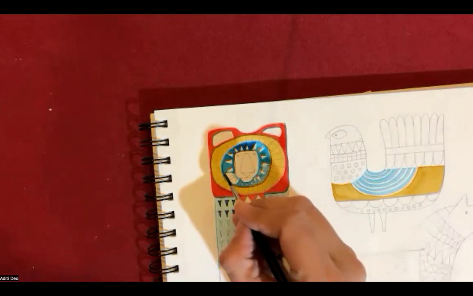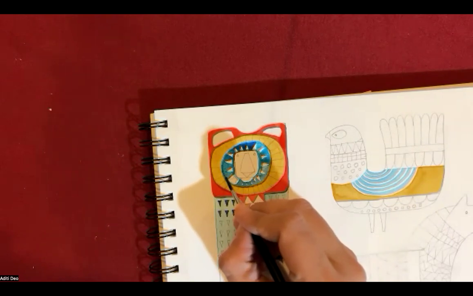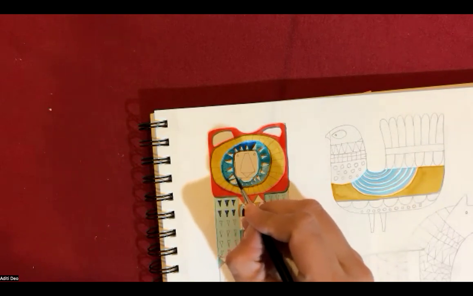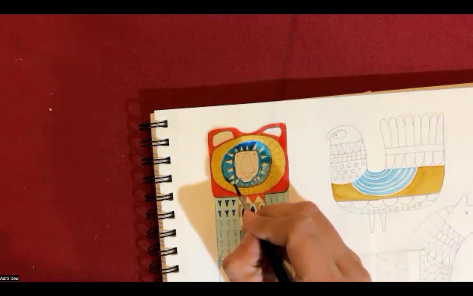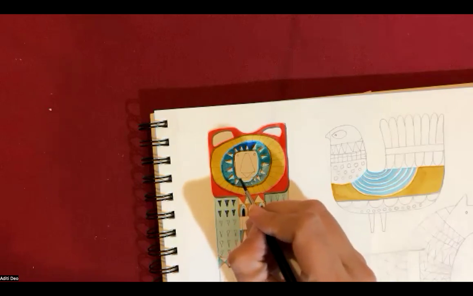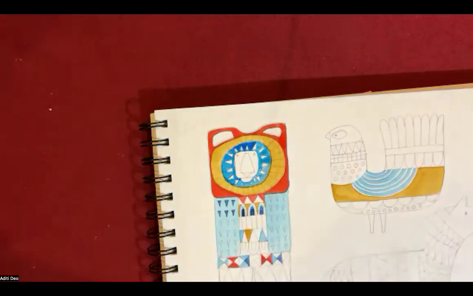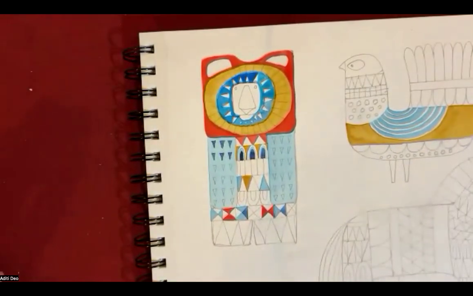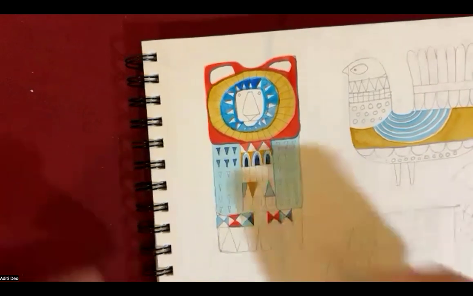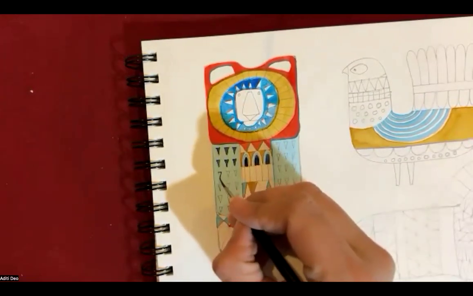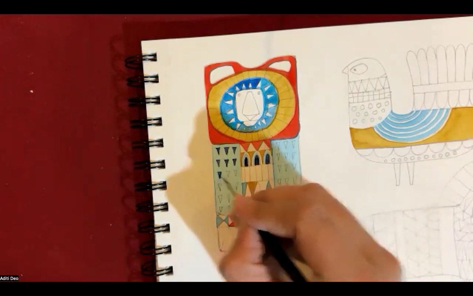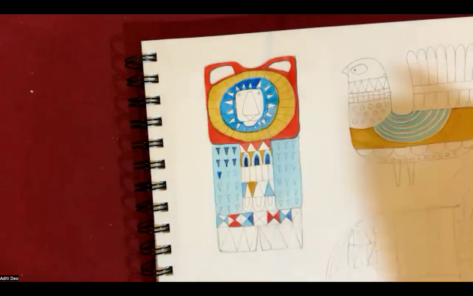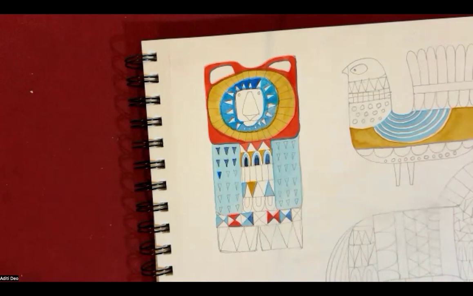Okay, so don't panic. These things happen, but wait, and maybe even the design that's bleeding might look good the way it is with that bleeding pattern. So let's wait and see what happens. Okay. Oh, I'm using the wrong color here.